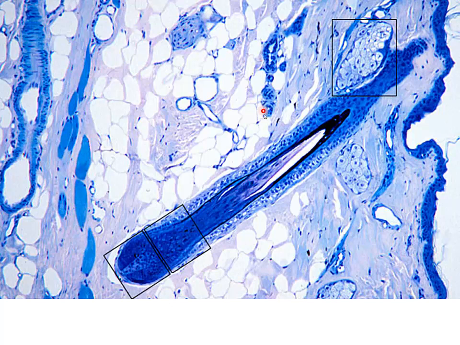We've got some sweat glands here, sebaceous glands, and here is our hair follicle. We can see the shaft of the hair. Here we have the bulb, and there we have the dermal papillae projecting up into the base of the hair itself.